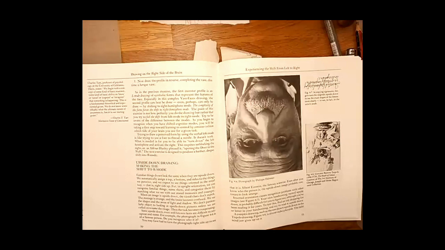For in the upright orientation, we can recognize familiar things, name them and categorize them by matching what we see with our stored memories and concepts, a very left brain thing to do. When an image is upside down, the visual clues don't match. The message is strange. The brain becomes confused. We see the shapes and the areas of light and shadow. We don't particularly object to looking at upside down pictures unless we are called on to name the image. Then the task becomes exasperating.